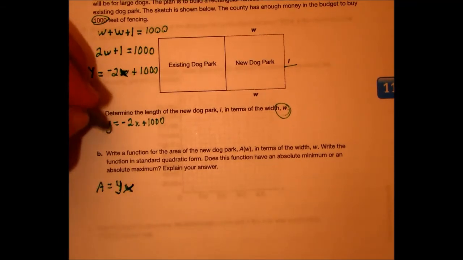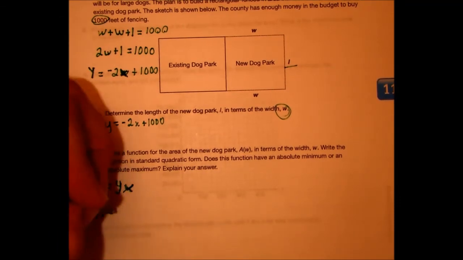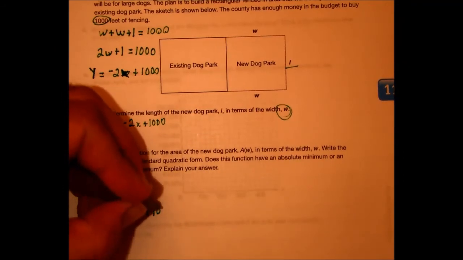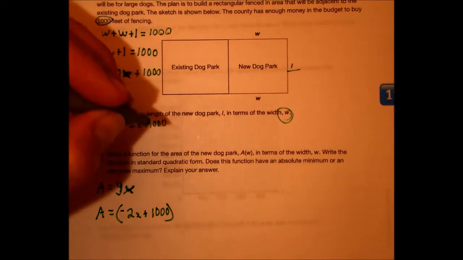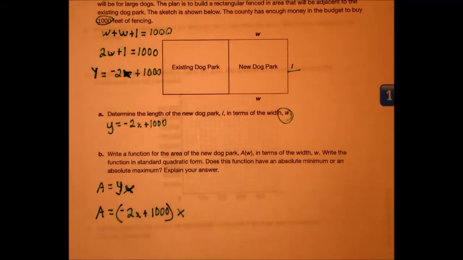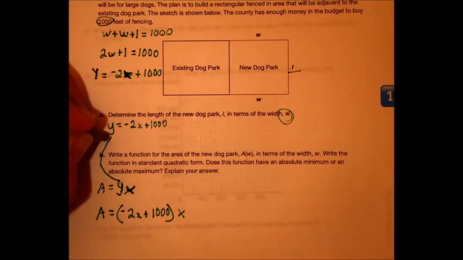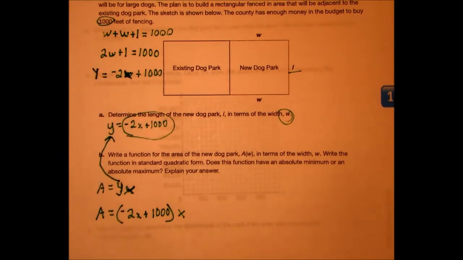And now we're going to substitute. So our area formula is actually negative 2x plus 1,000 times x. Notice I took out the letter y from here and replaced it with this. We call that substitution.